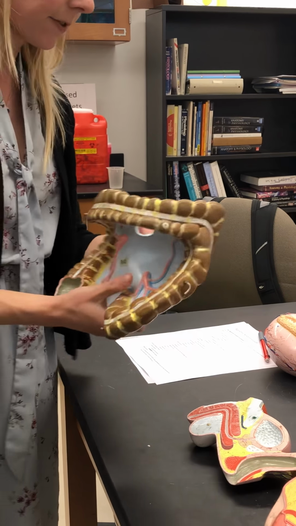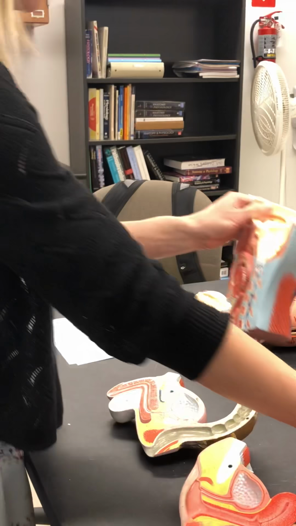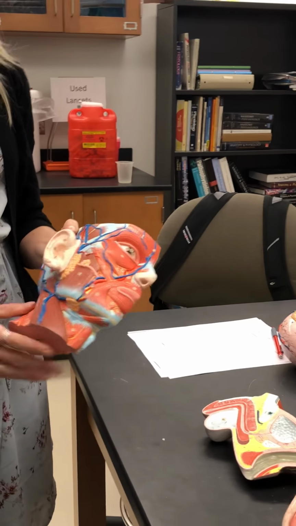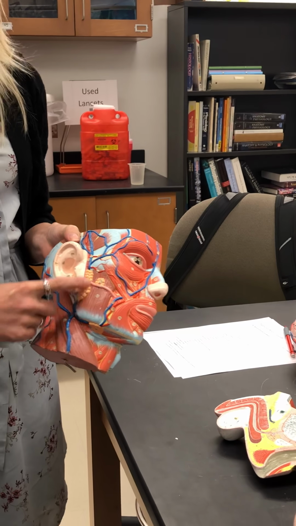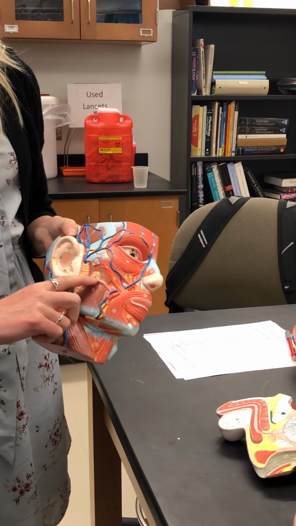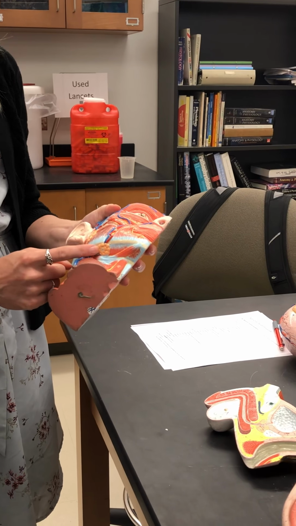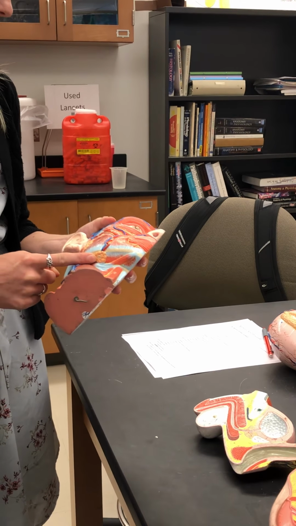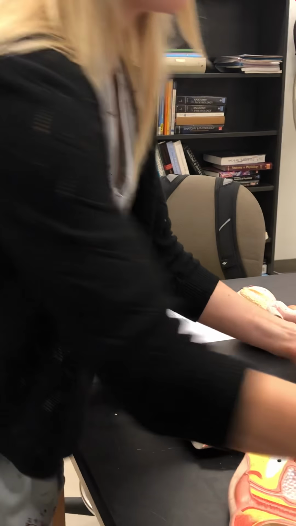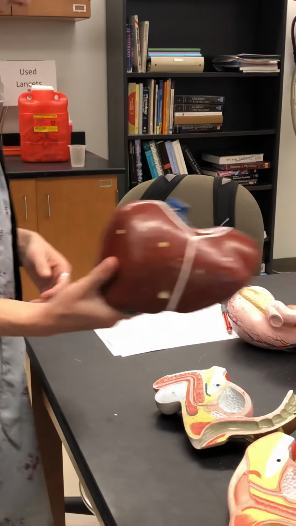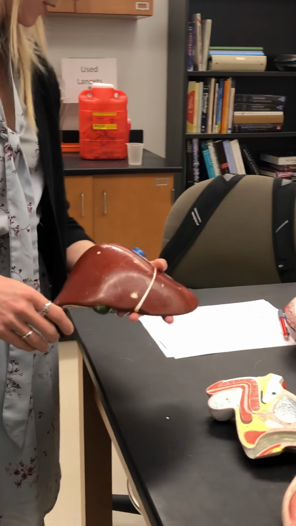And then I have several accessories to my digestive system. One are the salivary glands. So on this model, you can see the parotid gland with the parotid duct. And you can see the submandibular gland right here. I also have the pancreas and liver as accessory organs.